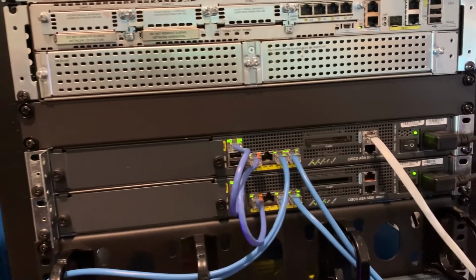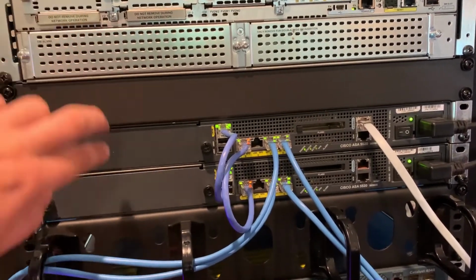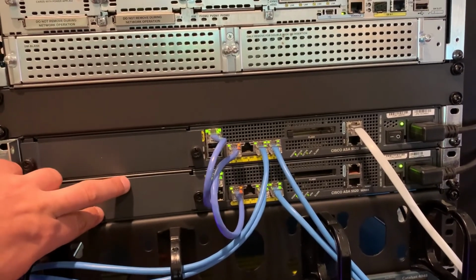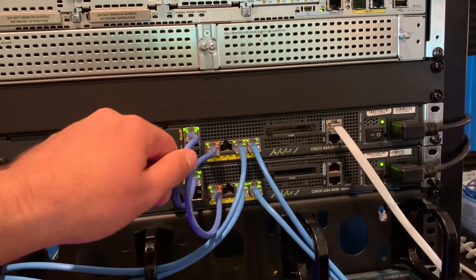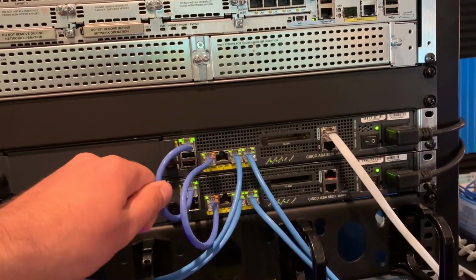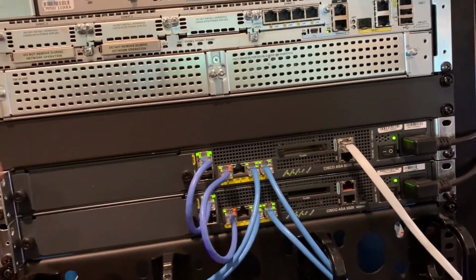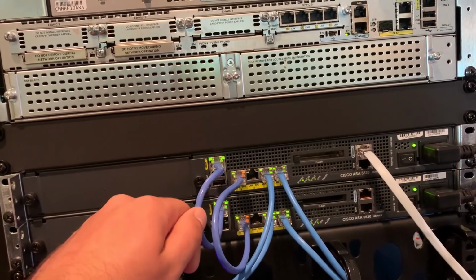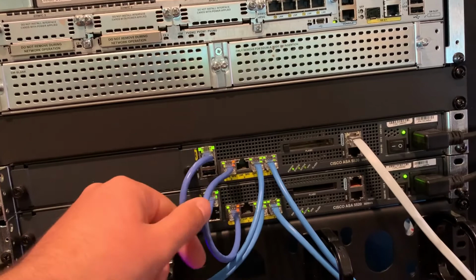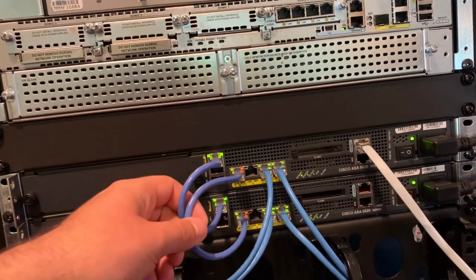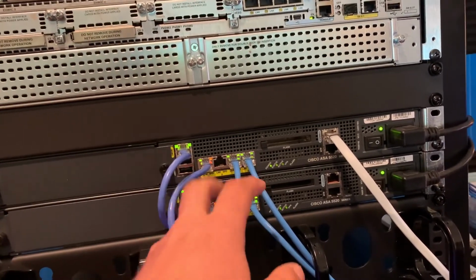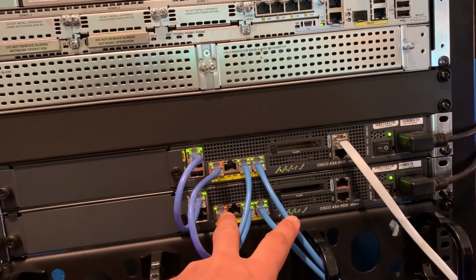So here's the physical equipment. You will see that there are two ASA firewalls right here, and the management interface on both is what is connecting them together, just like what was shown in the diagram. So this will be for the primary failover link. Gig 3 will be for stateful failover. And then these links right here connect to the inside and outside switches.